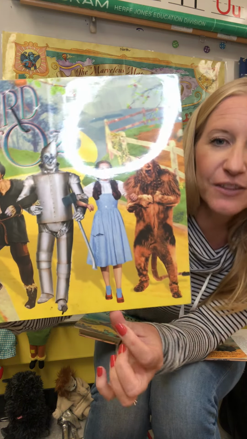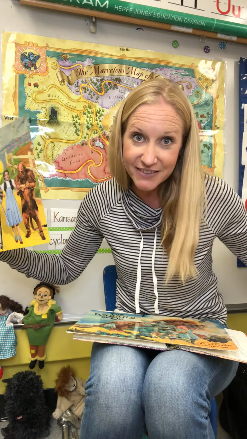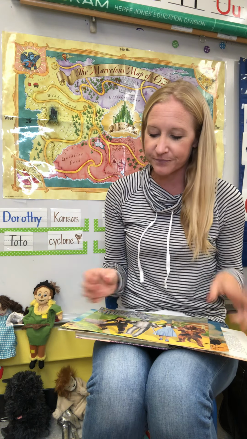And you'll see that in the movie, Dorothy has the ruby red slippers, which would become famous. So if you ask grown-ups, most grown-ups will tell you that Dorothy's slippers were ruby red. You now know that Dorothy's slippers in the book, the real story, were actually silver.